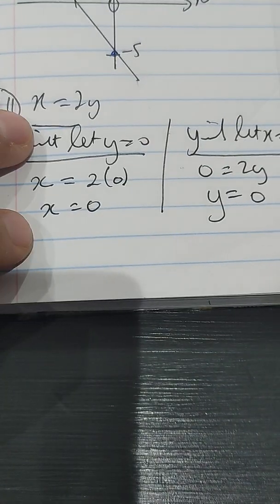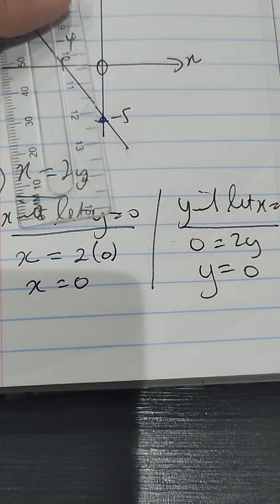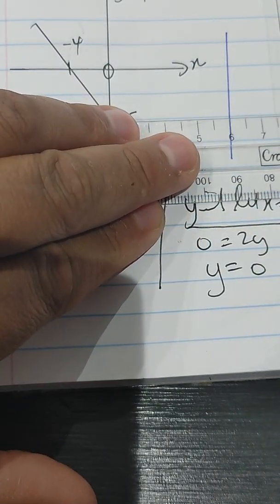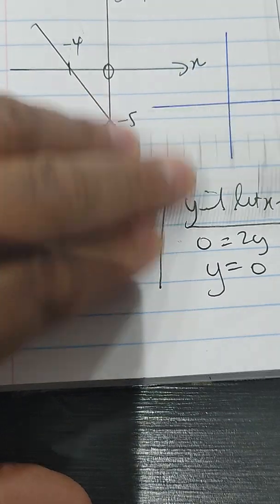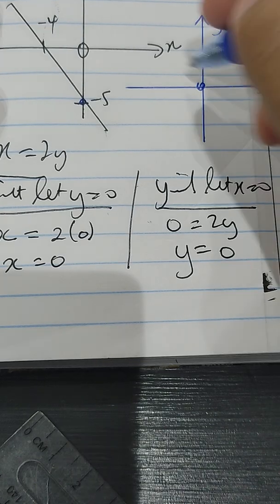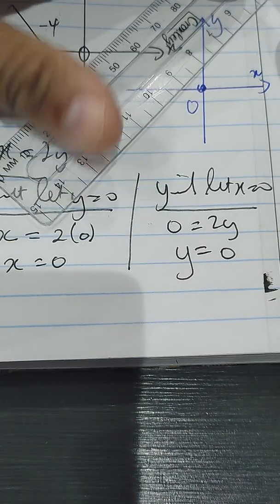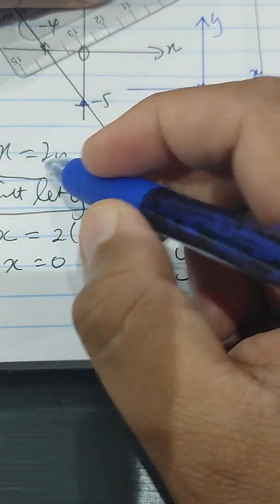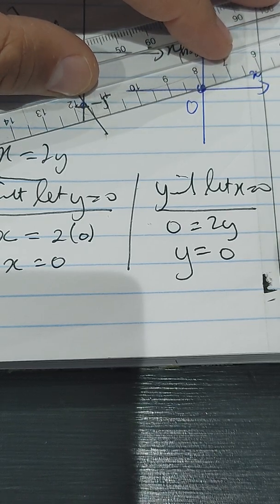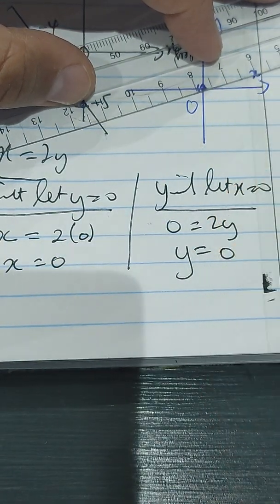So if you would like to draw this graph, you'll see that it's cutting your y-intercept at 0 and your x-intercept at 0. So we don't know how this graph is going to look, the steepness of the graph. We know the graph, if I divide by 2, is going to be a positive gradient. So it will be a gentle gradient. It will be an angle less than 45. We'll talk about that angle later on.